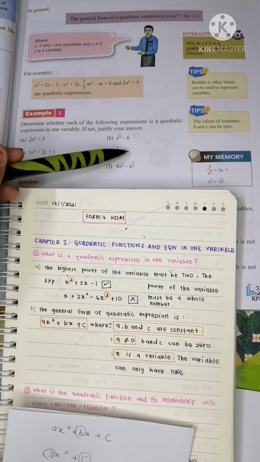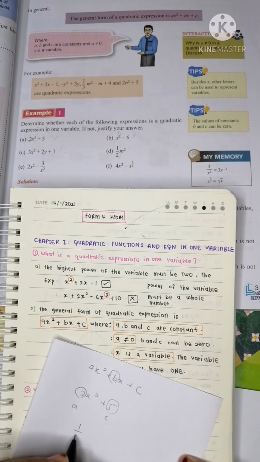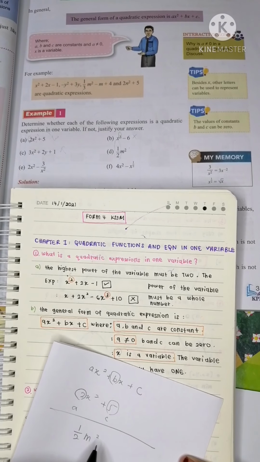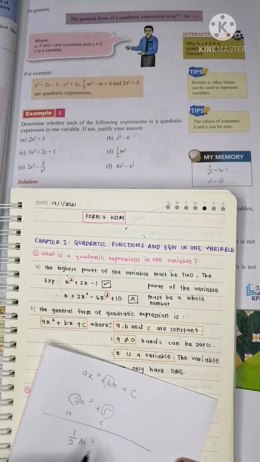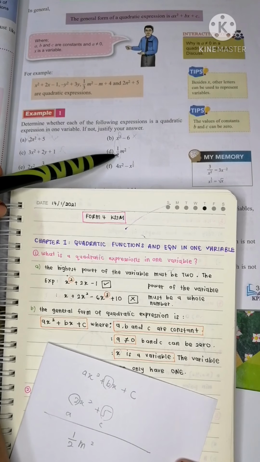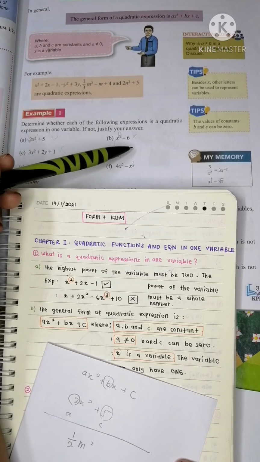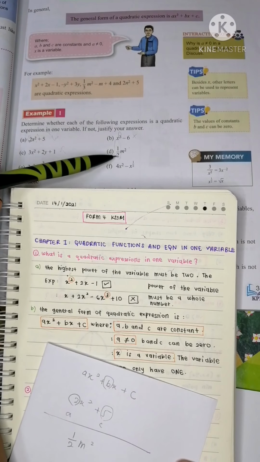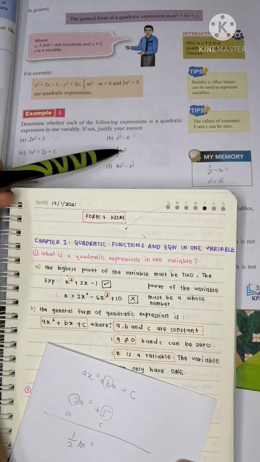And then there is no value of B and C. Why doesn't it have the value of B and C? It means that the values of B and C for this quadratic expression are 0, so that's why they are not stated here. So it satisfies the second characteristic also. So this is a quadratic expression in one variable.